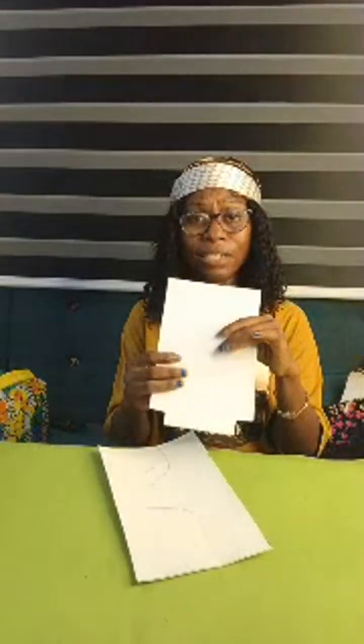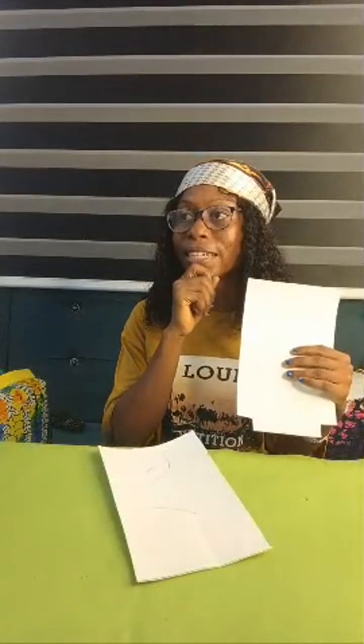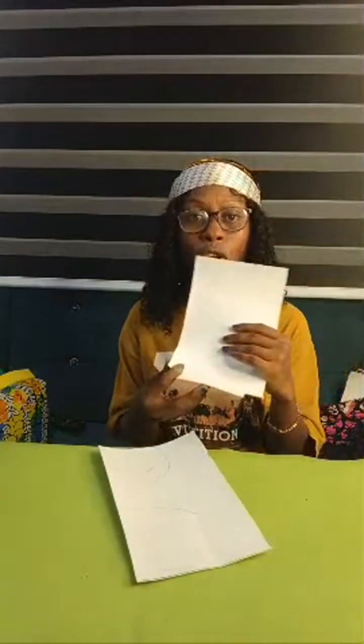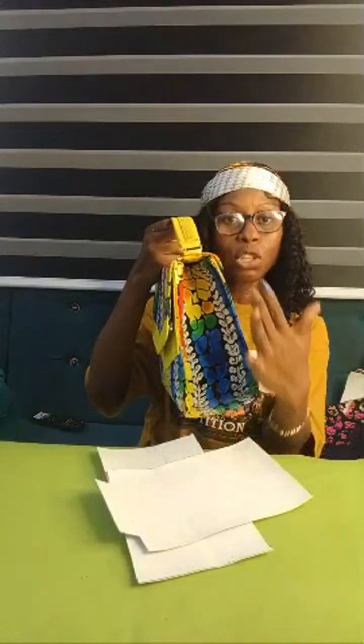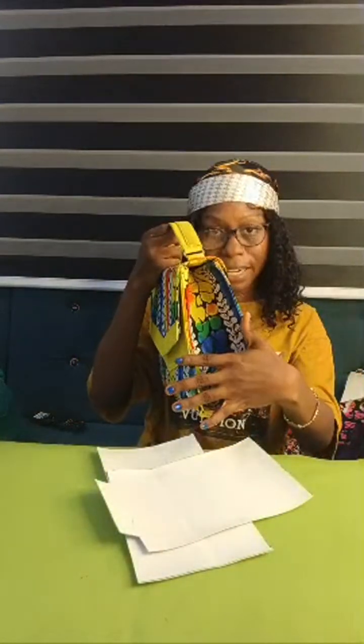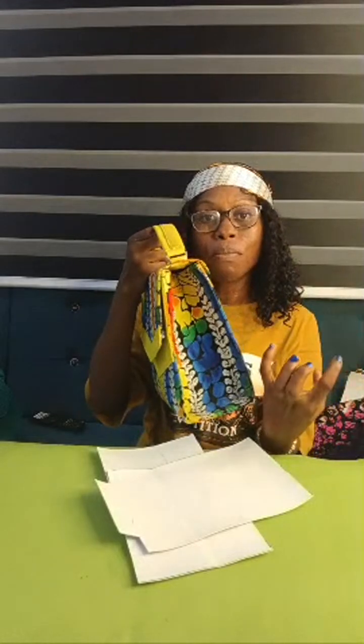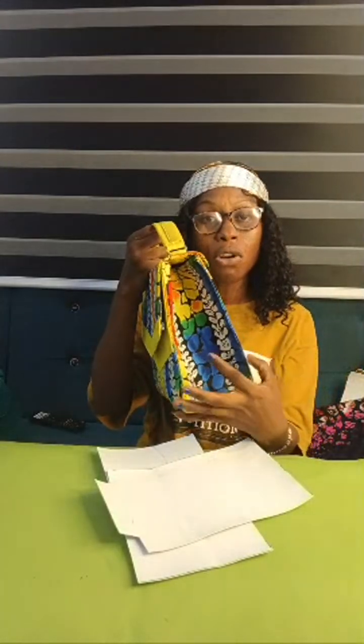I already have some of the templates cut out. This is how the side of the bag is going to look. It's not going to be something flat, okay? It's just going to have this boxed corner shape, this 3D kind of shape, because we actually want it to stand like this. So it's not going to be plain or flat, but it's going to have some kind of boxed corners.